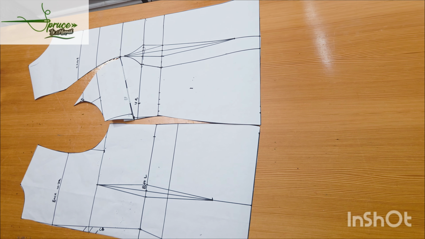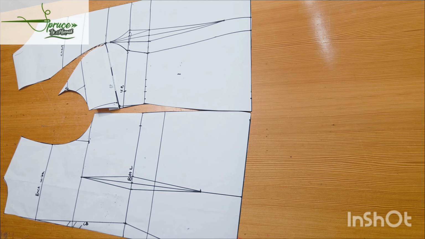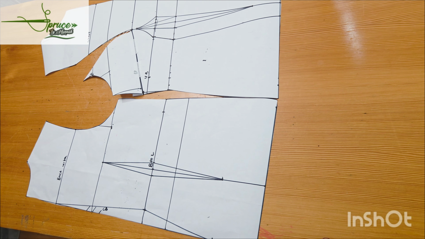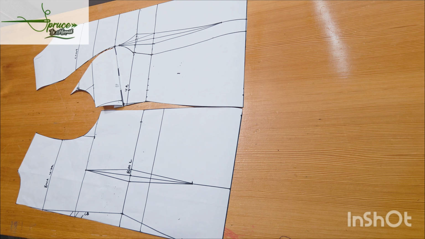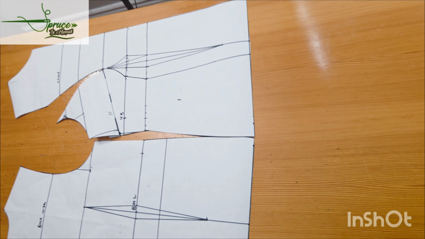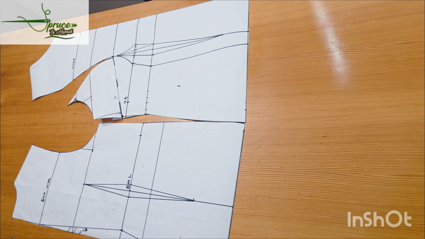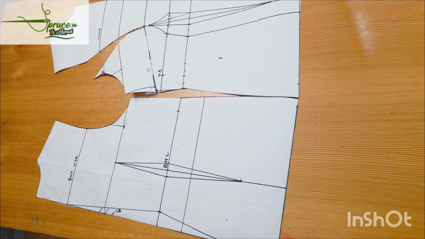My name is Anna. In today's tutorial, I am going to be showing you how to draft a basic bodice pattern in the simplest way possible. This method is beginner friendly and it gives you a clean, accurate block you can reuse for all your sewing projects. So grab your tools and let's start drafting.